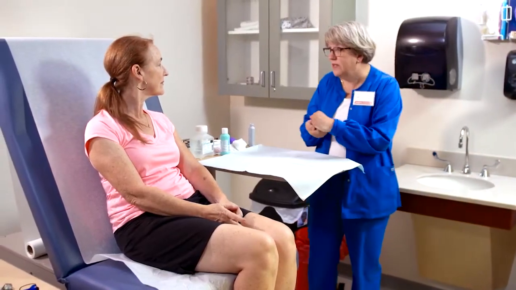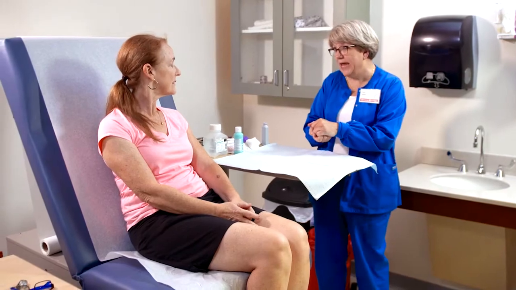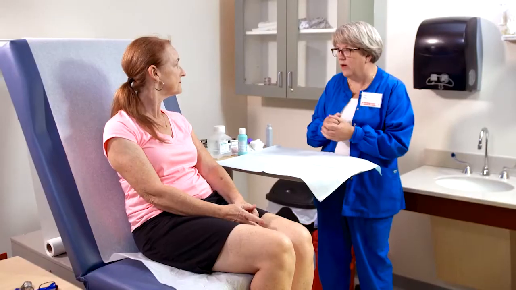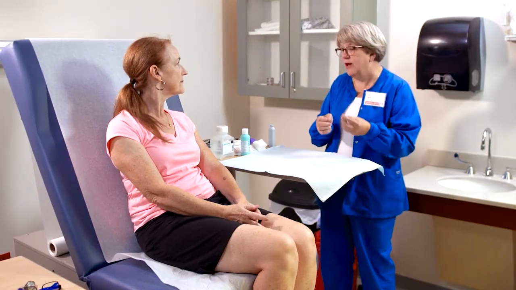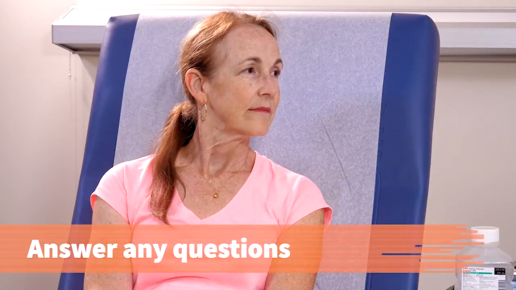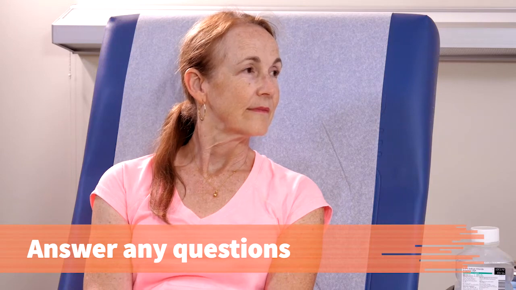So Dr. Anderson's going to be removing that cyst from your arm today. It's a routine procedure, but I do need to do some prep to the area before they actually do the procedure. Explain the skin preparation procedure in a way the patient understands.